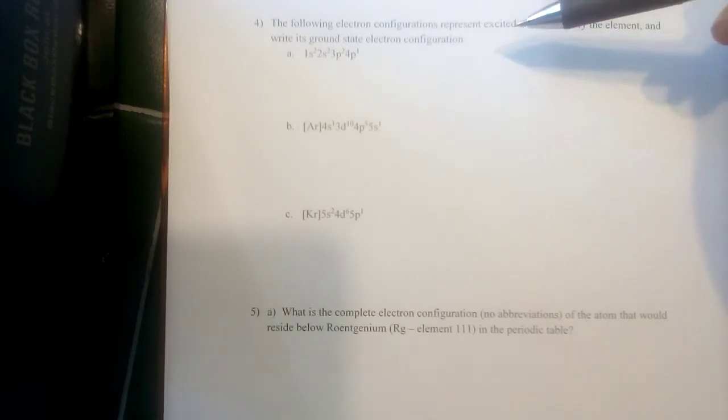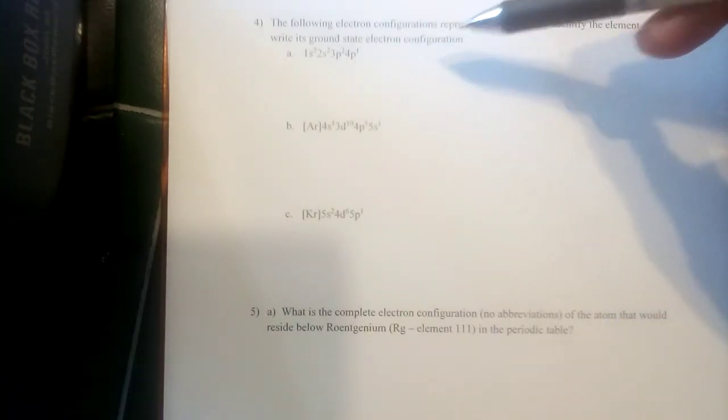So an excited state would mean an electron has been moved up into a higher energy level than it would normally occupy in the lowest possible energy configuration, which would be called the ground state. We want to identify the element that is being described and write the ground state electron configuration.